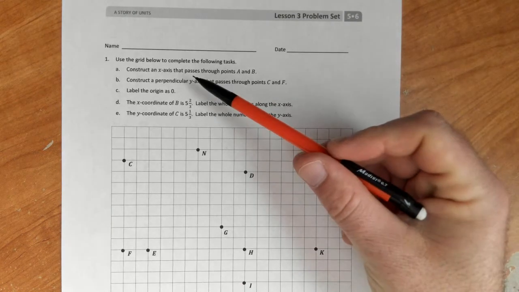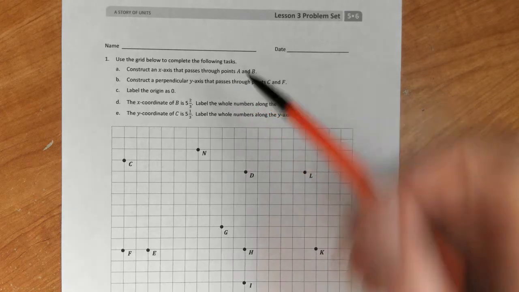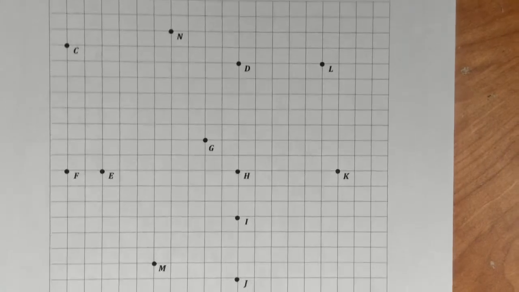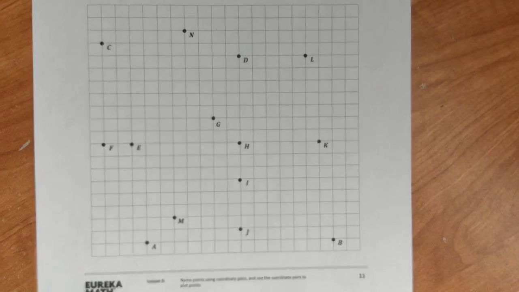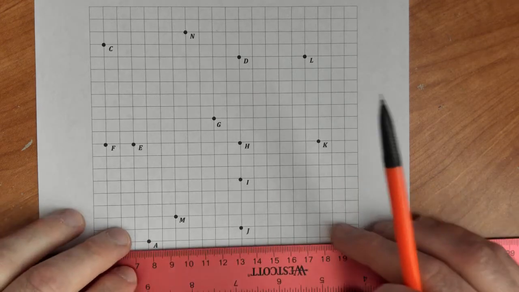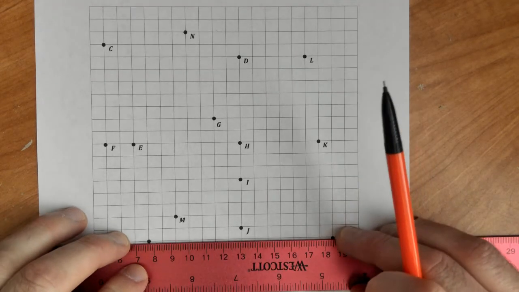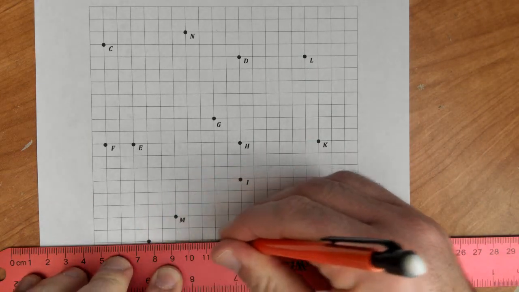Now it says construct an x-axis that points through A and B. Now to do that, we have to locate A and B. So there'll be a lot of zooming, I have a feeling, today. Looking here, I've got A, I've got B. Okay, they're already horizontally lined up. That's nice. So I will go ahead and connect these two. Use my pencil.